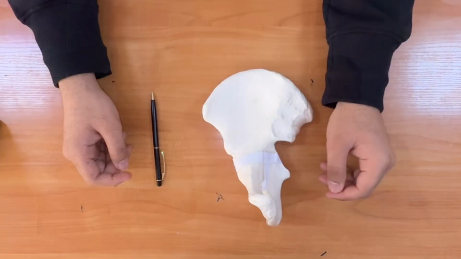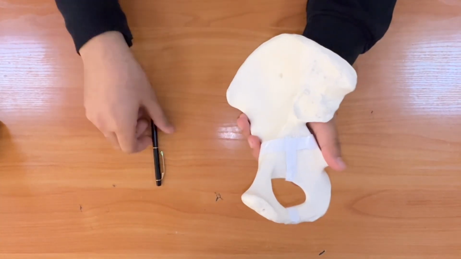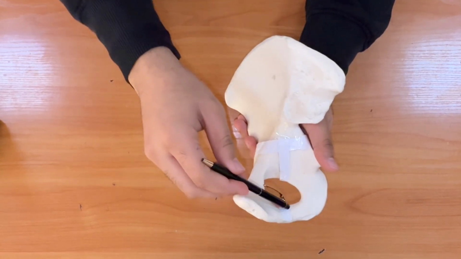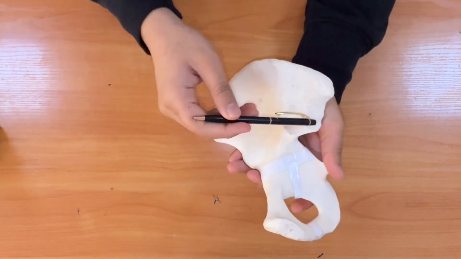Today we will be learning about the bones of the lower limb. Let's have a look. First we will study the coxa bone, which is also known as the hip bone, and first we will look at the dimensions of the bone. This is the ischium, this is the pubis, and this is the ilium.